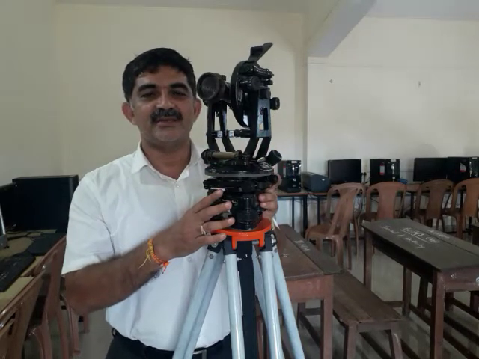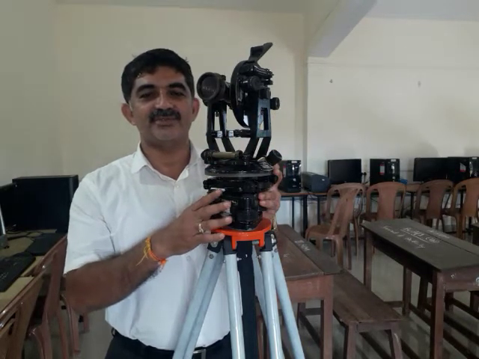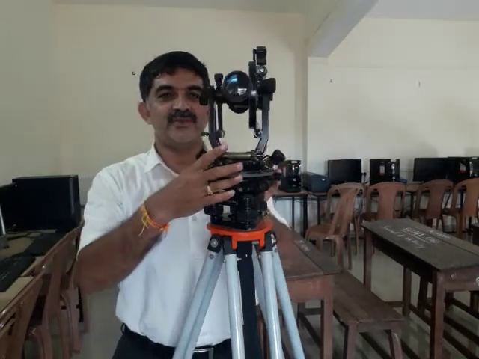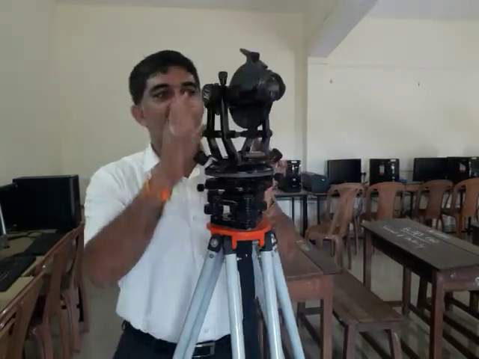Theodolite is a precise instrument which is used to measure horizontal angle as well as vertical angle. So using this instrument you can measure horizontal angle, also you can measure the vertical angle. There are two types of theodolite. One is transit theodolite, another one is non-transit theodolite.